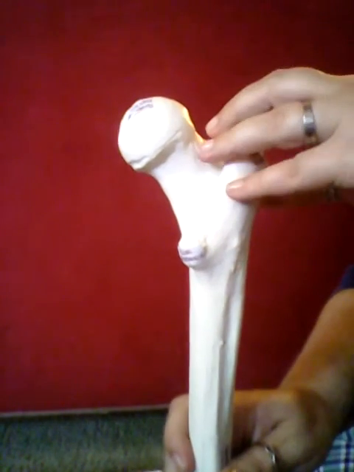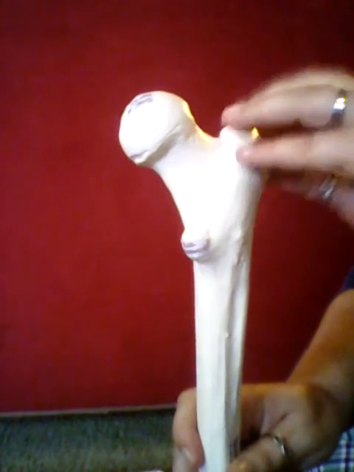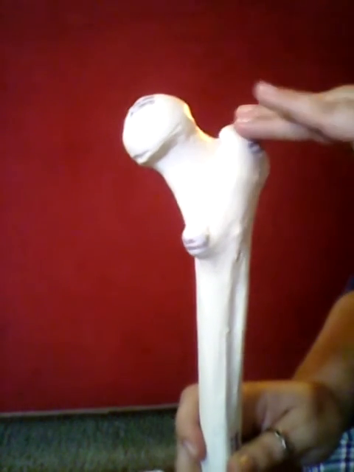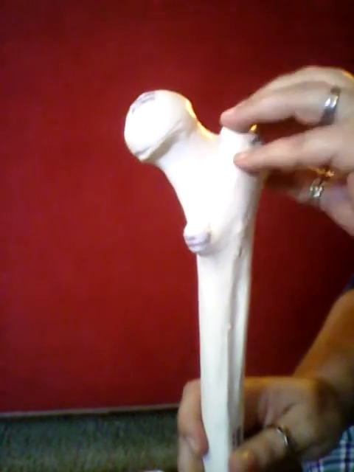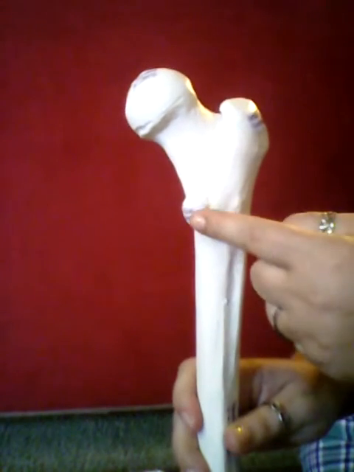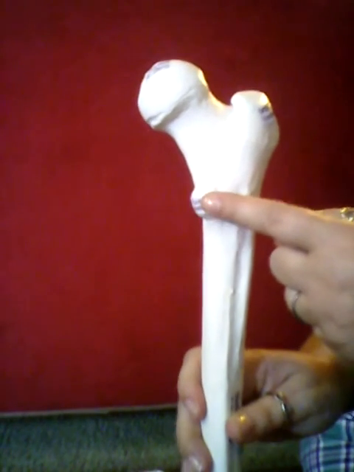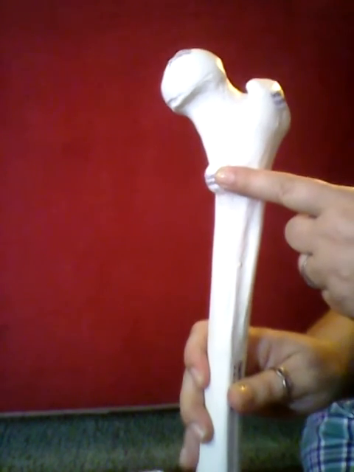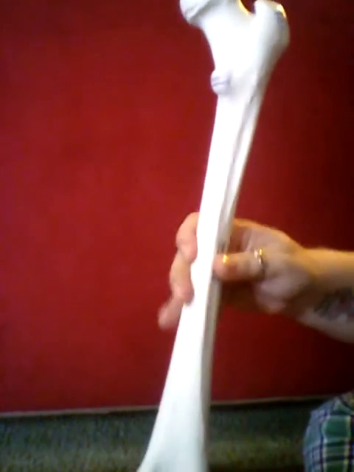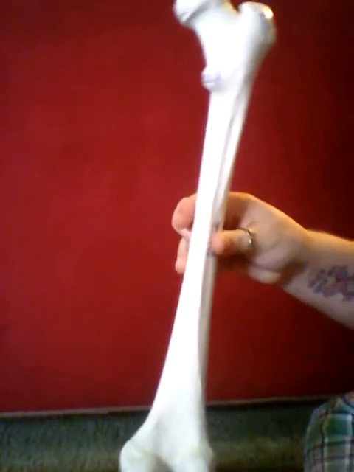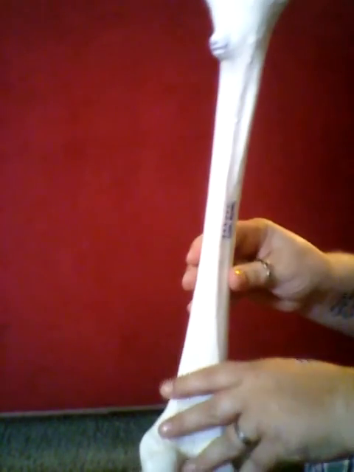Okay. Then you have the greater and lesser trochanter. The greater trochanter is this large, knobby looking thing here, opposite the head. This is the greater trochanter. And then this small little knob down here, this is the lesser trochanter. The linea aspera, you can see it pretty good here in this video.